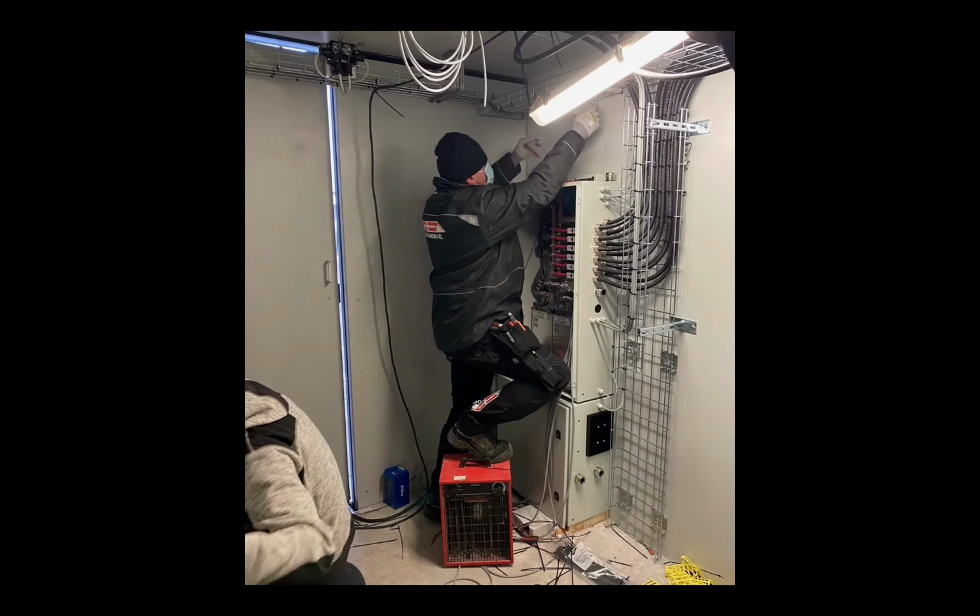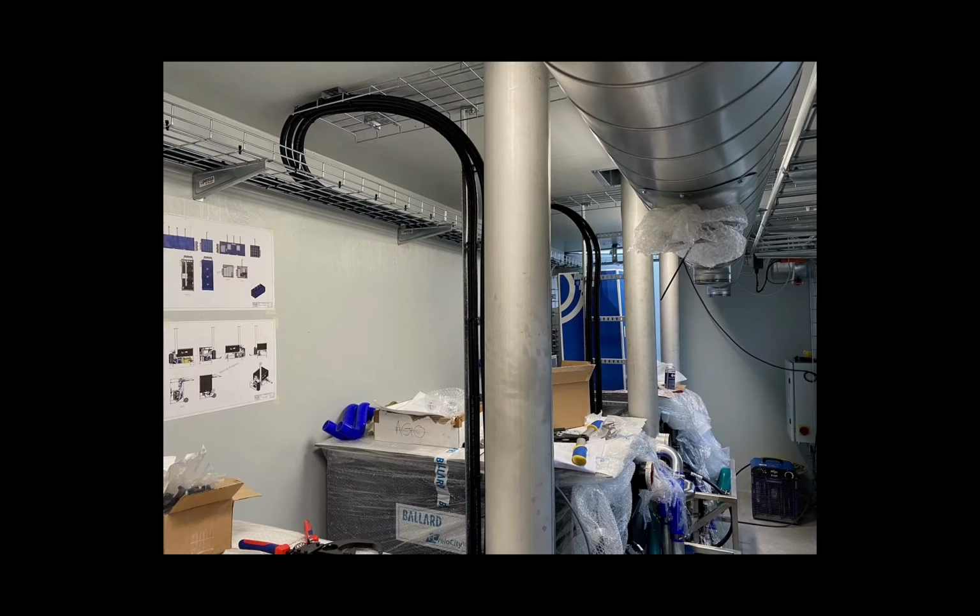Within the HySeas III project, Ballard has learned some very valuable lessons. As we built the container solution, we learned of the need for customization and what kind of effects that can actually have on a schedule. We learned a lot about working in tight spaces, especially during a pandemic.